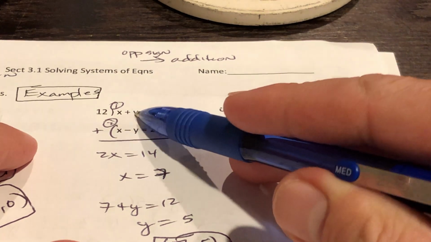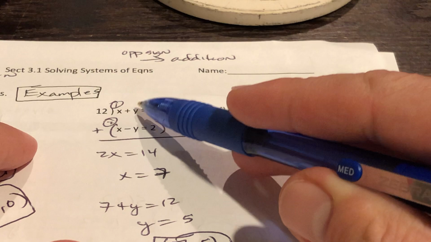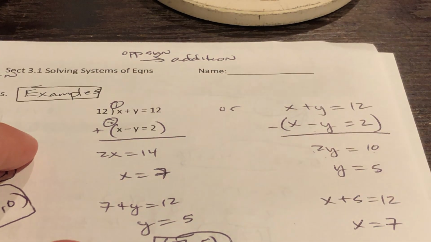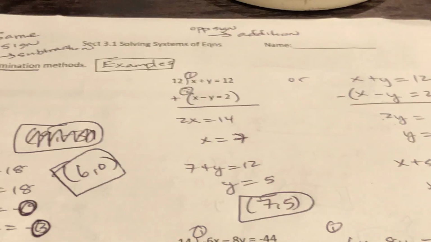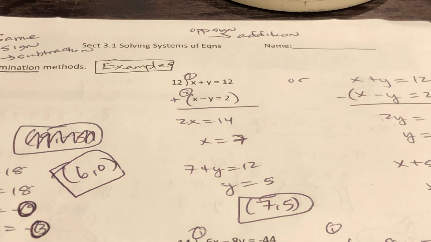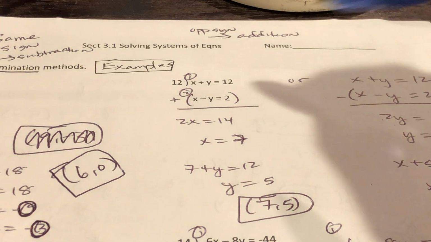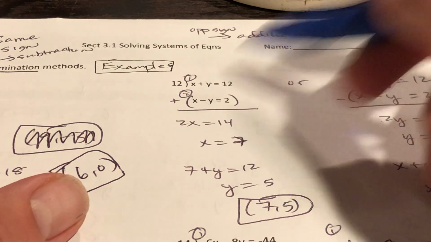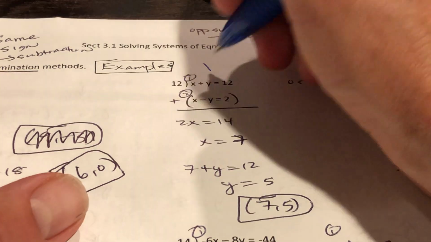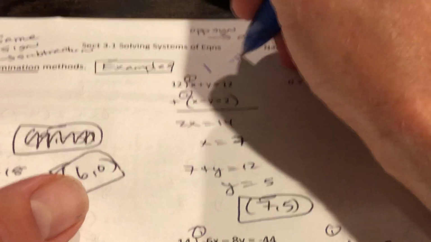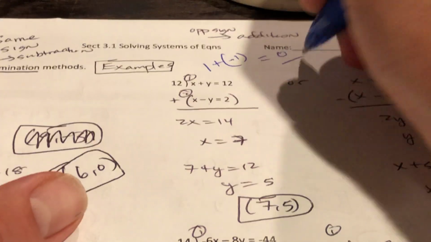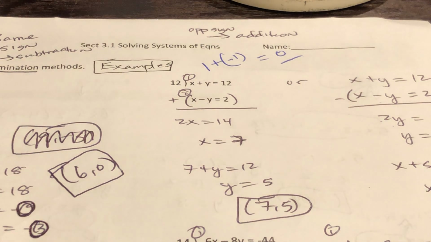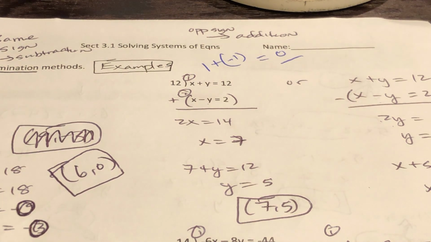I can use that top equation. x plus 5 equals 12, so x is 7. Got my answer. Or, because if we're being honest with ourselves, we probably like addition better. I have a positive 1 and I have a negative 1. How do they become 0? Well, if you just add them up, you get 0. They cancel. 1 plus a negative 1 is 0. 1 minus a negative 1 is 2.